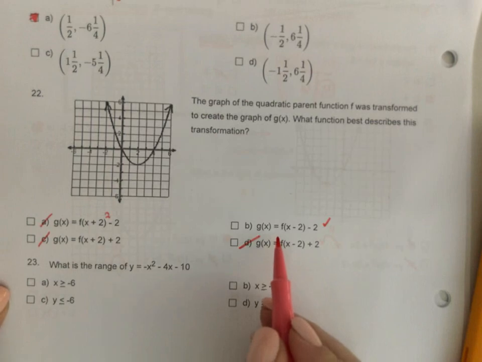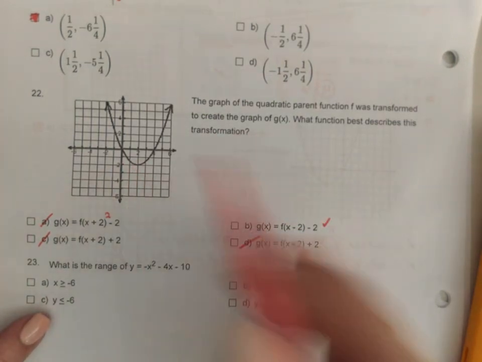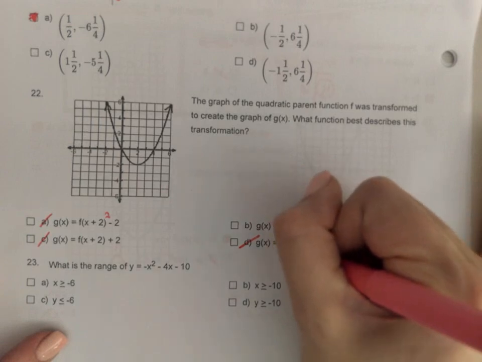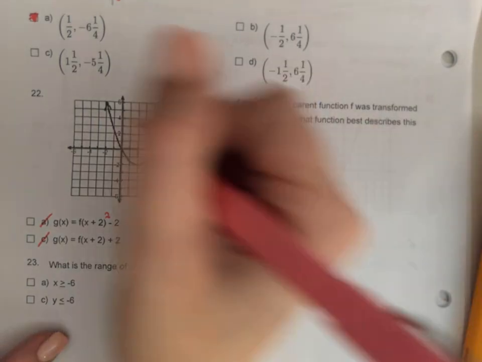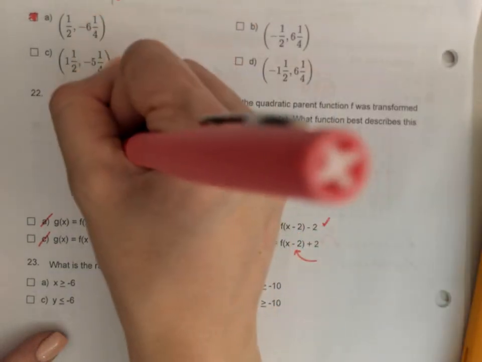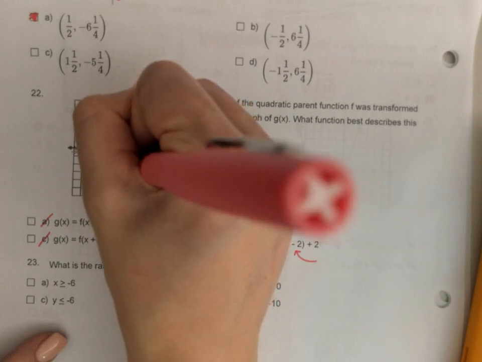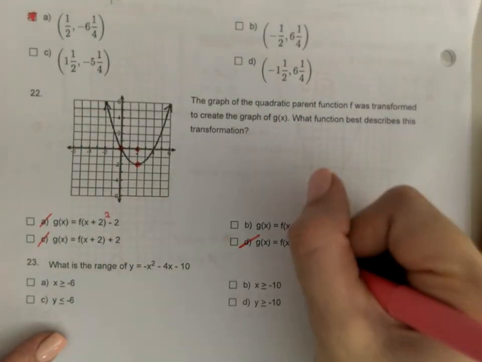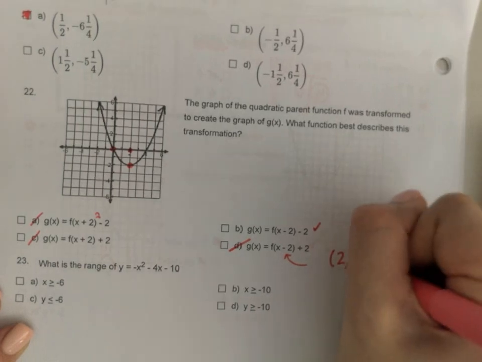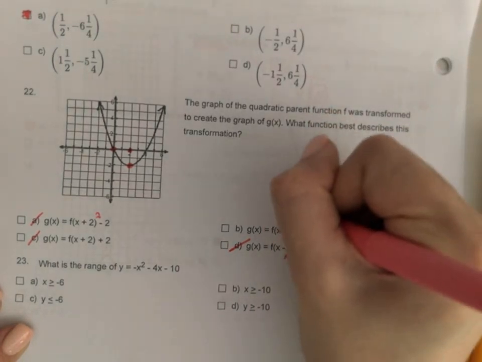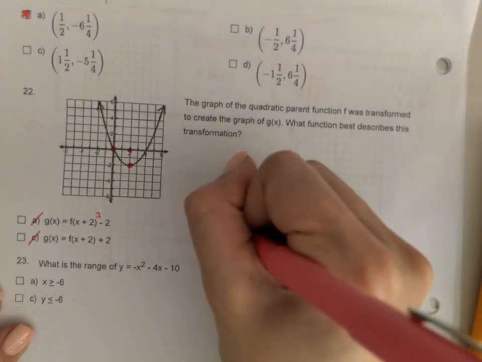So the reason why this didn't match exactly is because you're transforming this function. What it's doing is the opposite of what it looks like. So instead of starting here, remember it's a liar, it goes right 2 and then down 2. So this is actually a positive 2 and then positive 2. This one would be a positive 2 and a negative 2. This is what we want.